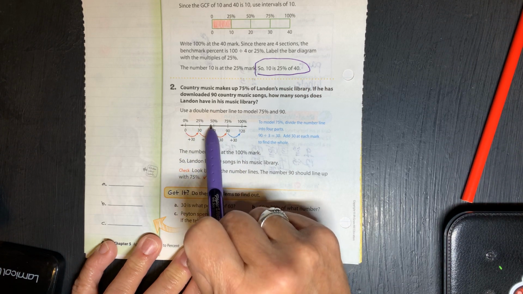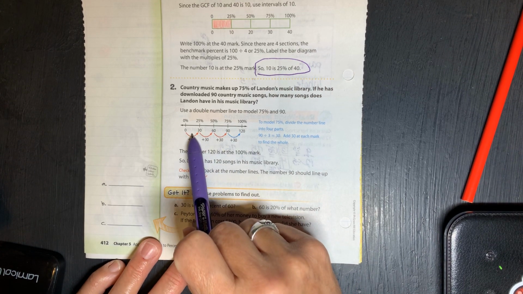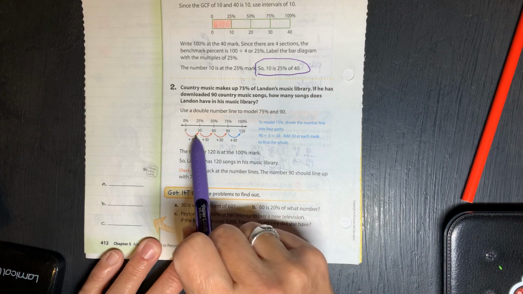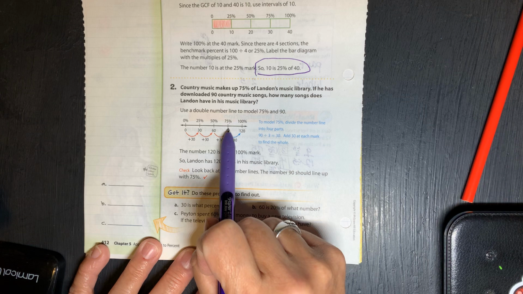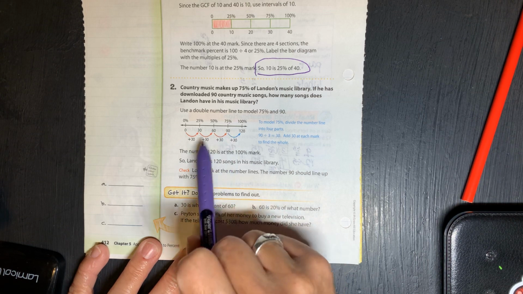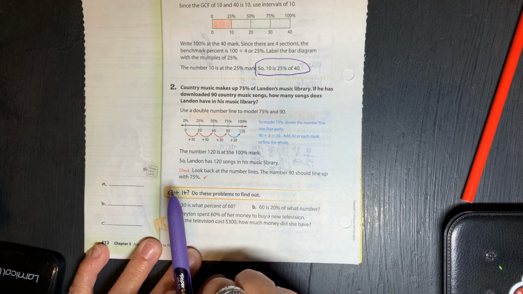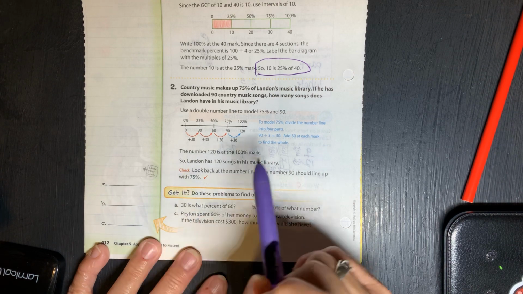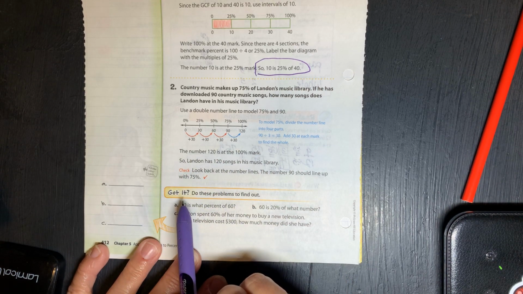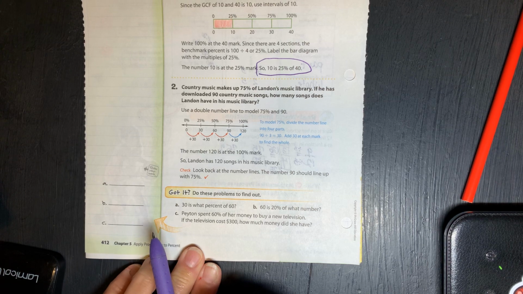So that would obviously be chunks of 25. And then if you took 90 and divided it into 3 parts, because we know that's 75%, and if we did 30 more, that would give us the 100% mark. So that means that he has 120 songs in his music library. Isn't that an interesting way of looking at that?